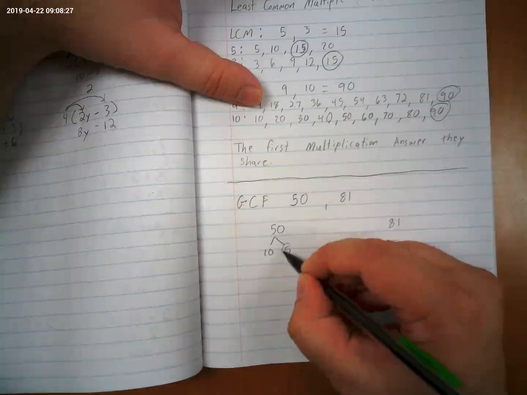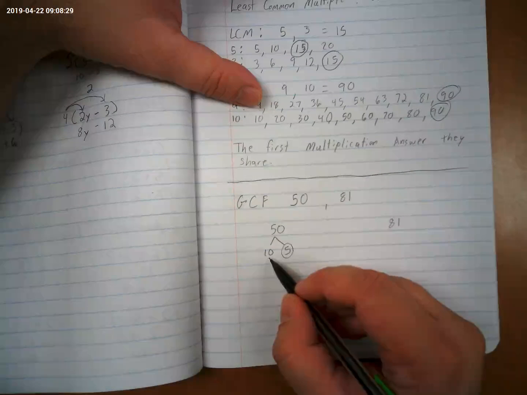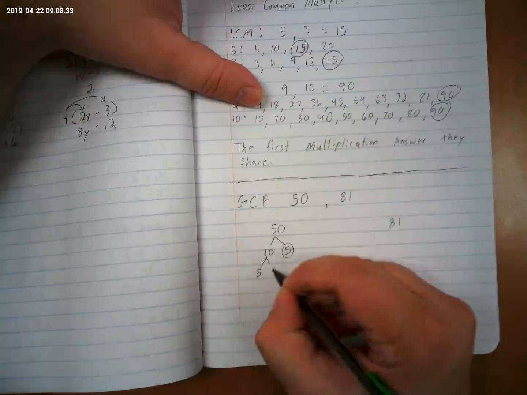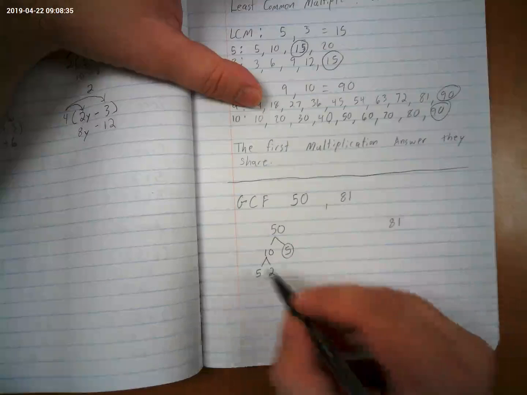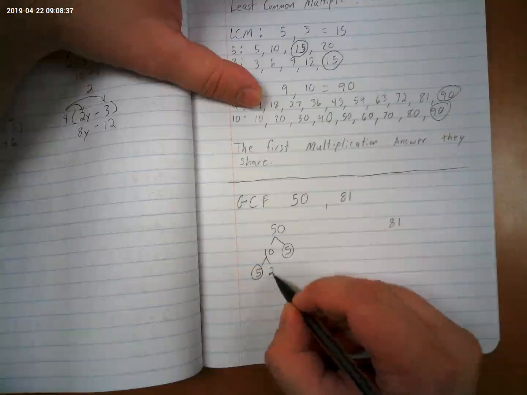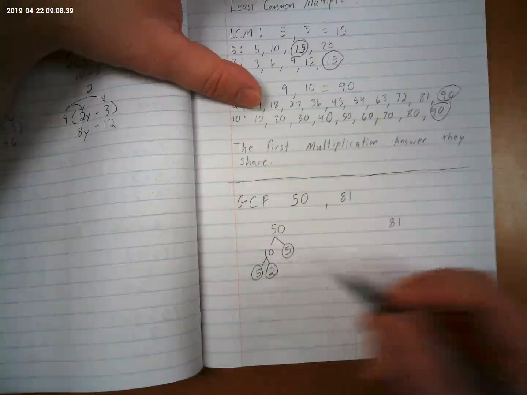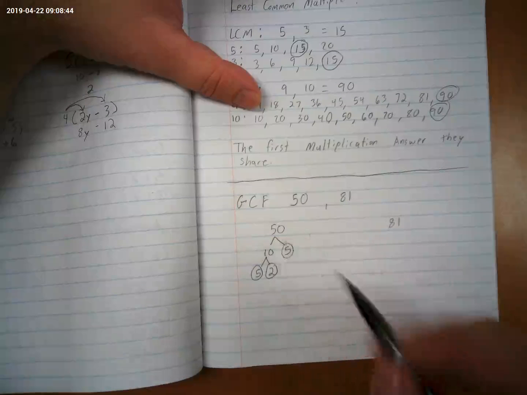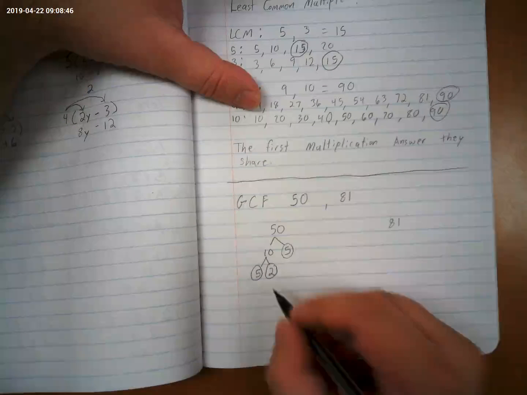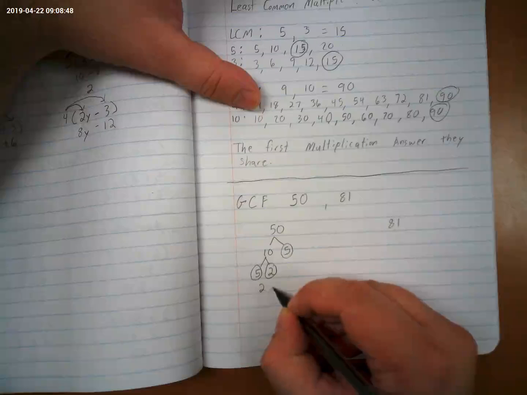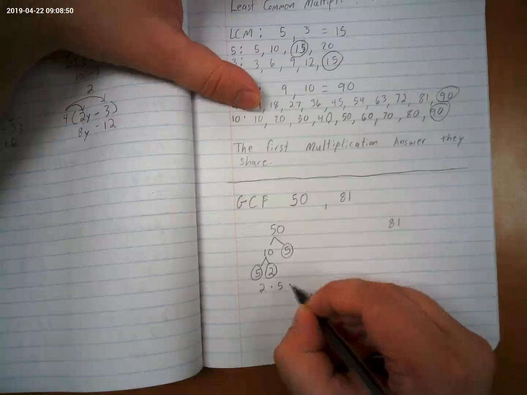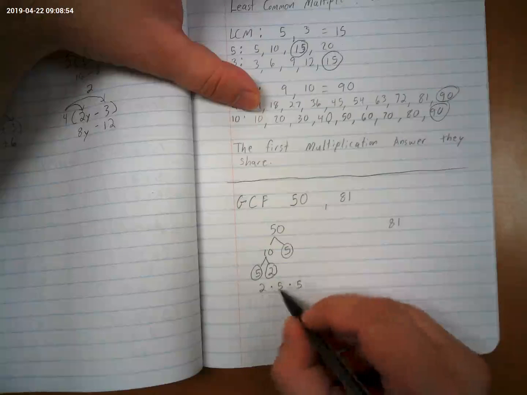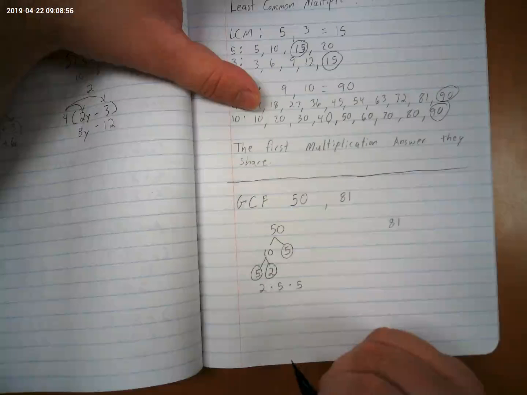So I'm going to go ahead and circle it. 10, however, is not a prime number. I can still multiply that by 5 and 2. 5, we already discussed, is a prime number. 2 is also a prime number. You can only do 2 times 1 to get 2. So the factors of 50 are 2 times 5 times 5. 2 times 5 is 10, times 5 is 50. This is 50 broken down into its smallest parts.